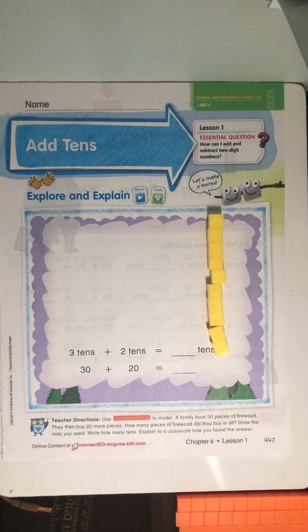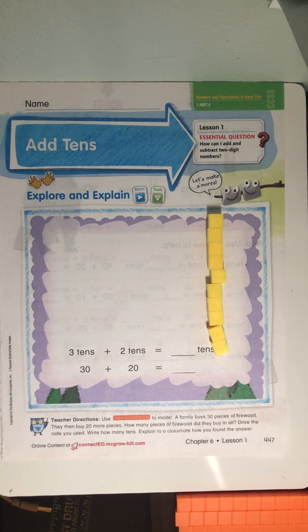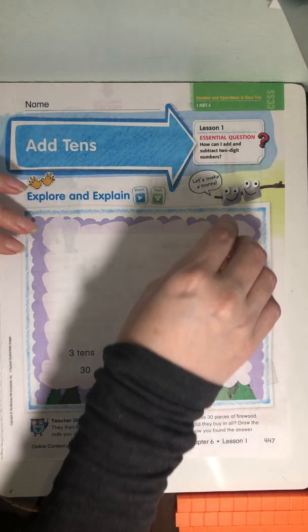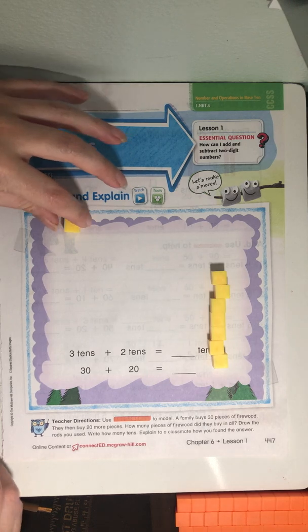Okay, today we're looking at lesson 1 in the new chapter, chapter 6 in our My Math book. So today we're going to be looking at a new strategy that'll help us be better at adding. It'll help us add a little bit faster. Before we start, and I know we've gone over this, but I want to show you again.